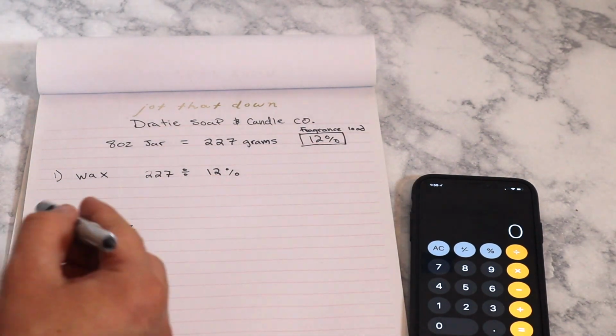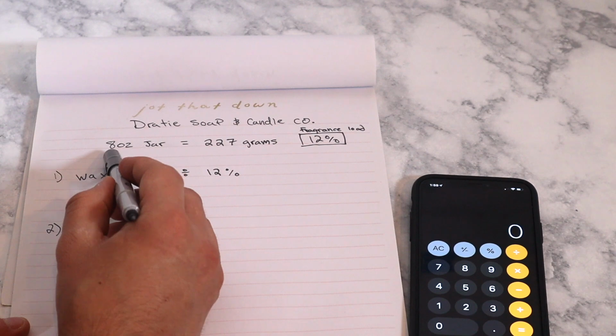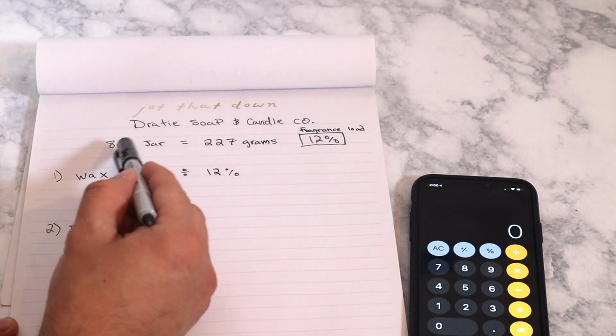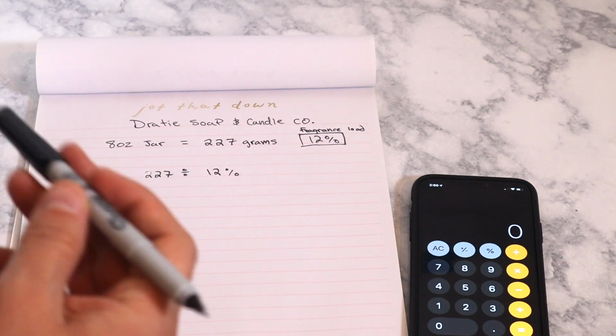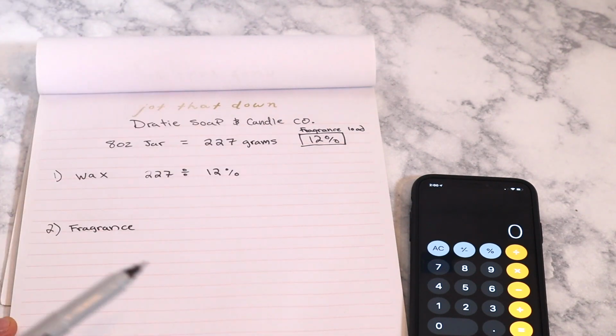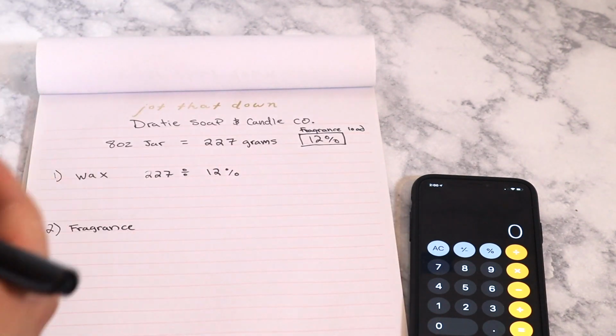So for this video, we're going to be calculating our 8-ounce jar. So the first thing we have to do is convert our 8-ounce jar into grams, which is 227 grams. It's always best to convert ounces into grams because it's easier to use and it's easier to figure out when it comes to fragrance to wax ratio.